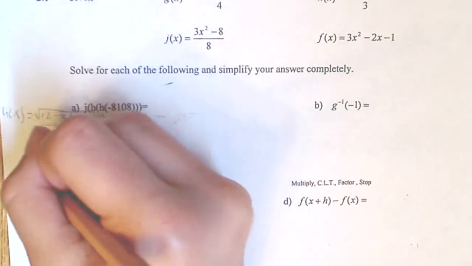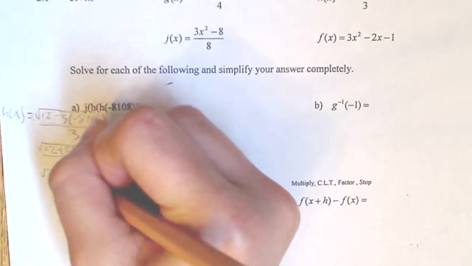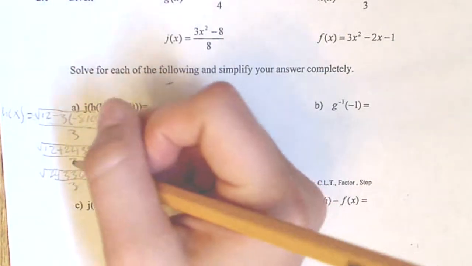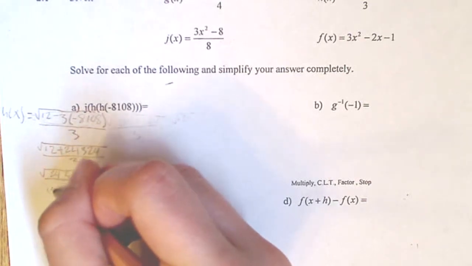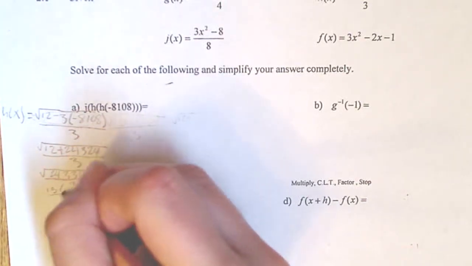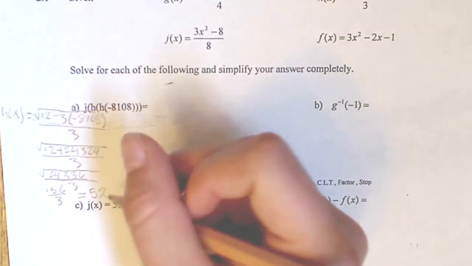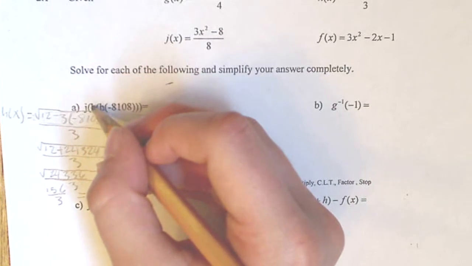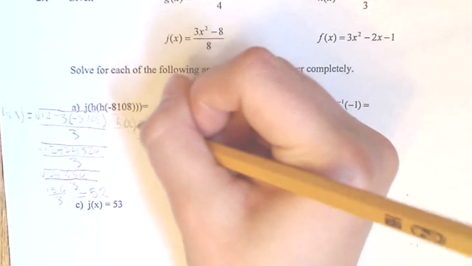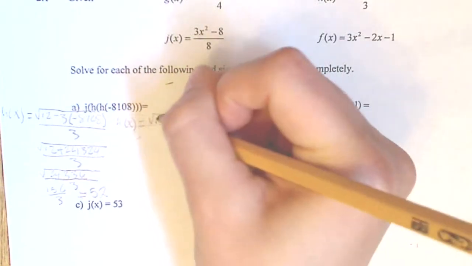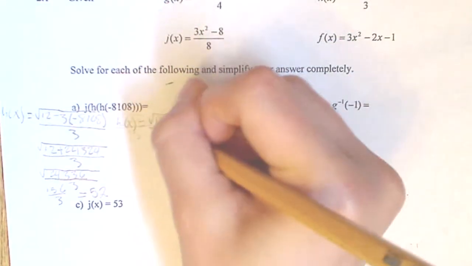Then, when you combine that, you get 24,336 over 3. And when you take the square root of that number, you get 156 over 3. So you get 52. So now you're going to take that 52 and plug it into this second h of x, which is the same equation. So now you have h of x equals the square root of 12 minus 3 times 52, all over 3.